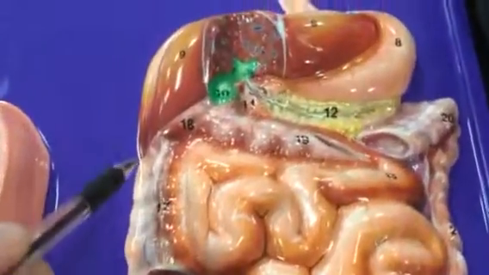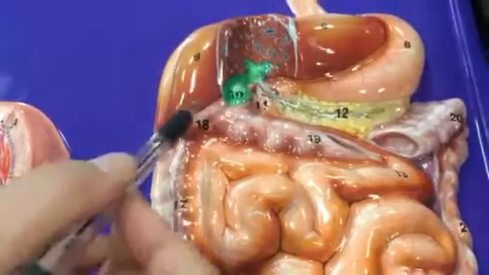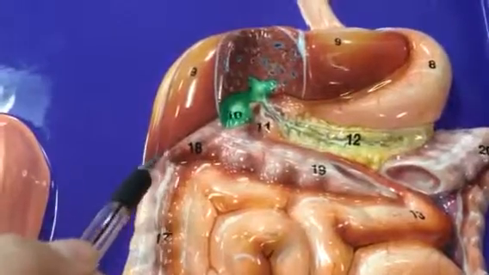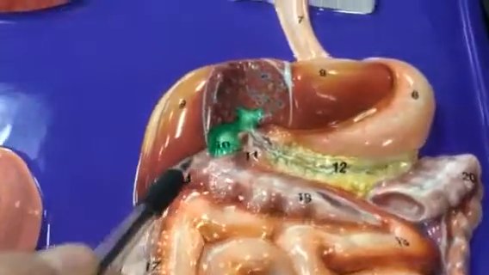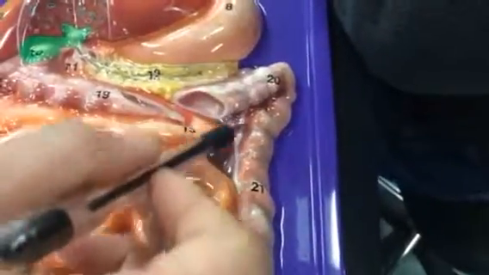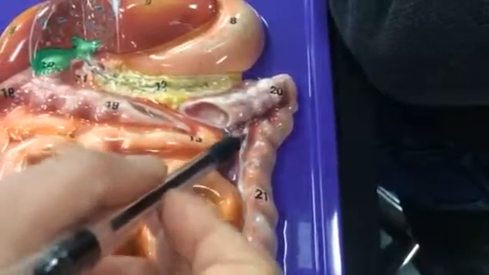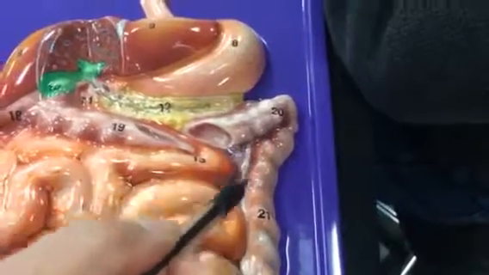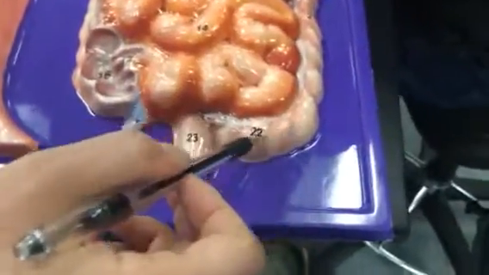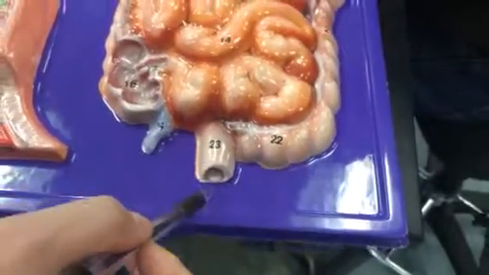And then you have your ascending colon, you have your hepatic flexure where the liver meets the ascending colon and it turns into the transverse colon, and then you have your splenic flexure where the spleen meets the large intestine and it curves down to the descending colon, and then around to the sigmoid, and then to the rectum, and then to the anus.